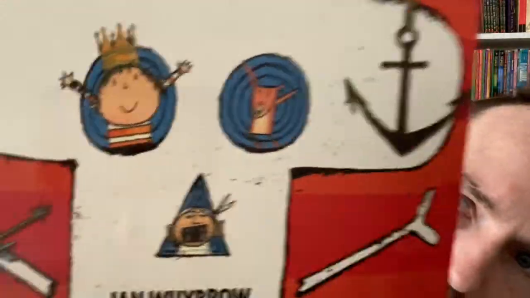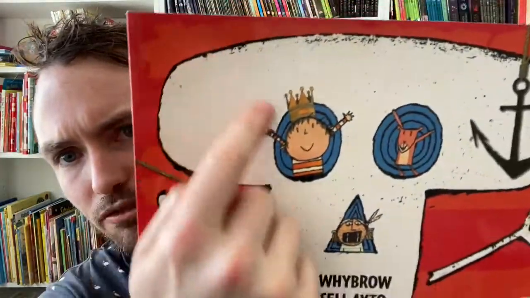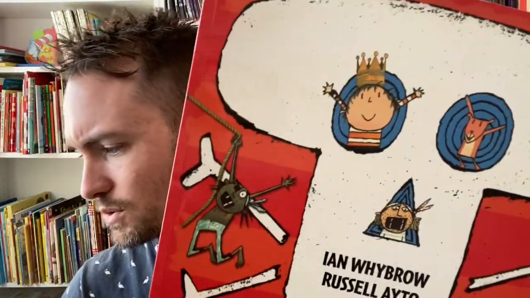So I want to show you some human characters now. I spoke obviously about animal characters, and I just grabbed a quick selection of books, and I'm just going to be looking at little boy characters. So this is Tim, Ted and the Pirates by Ian Wybrow and illustrated by Russell Ayto. So kind of really simplified shape, this one.